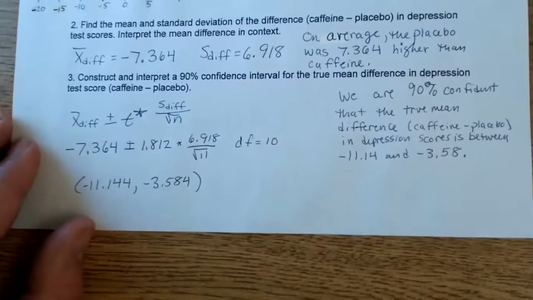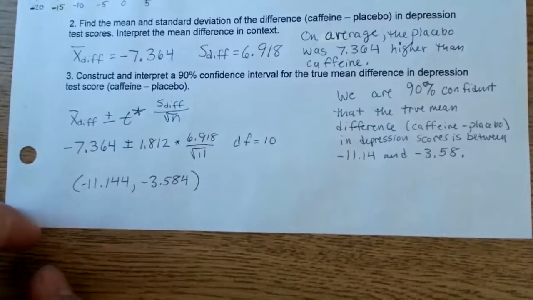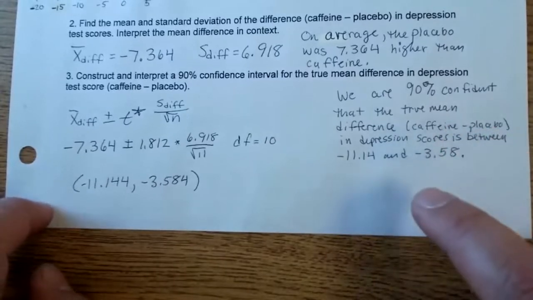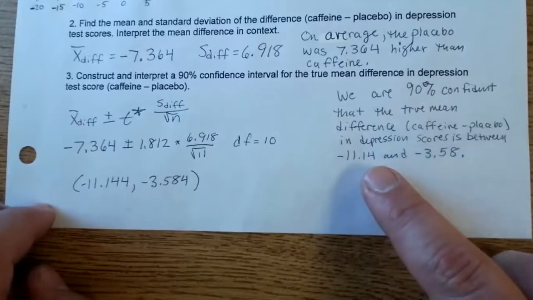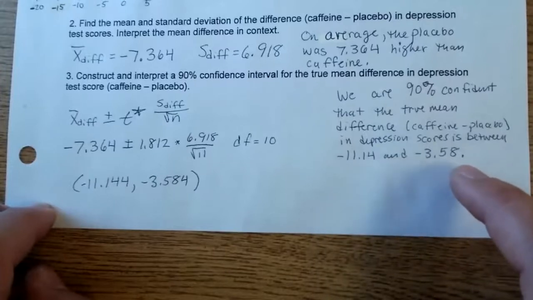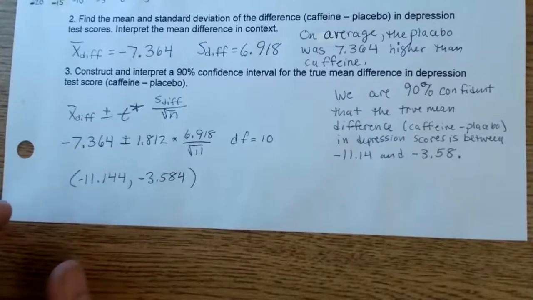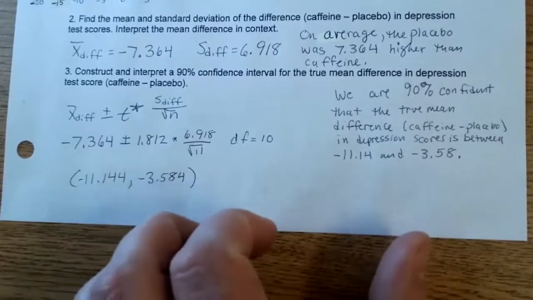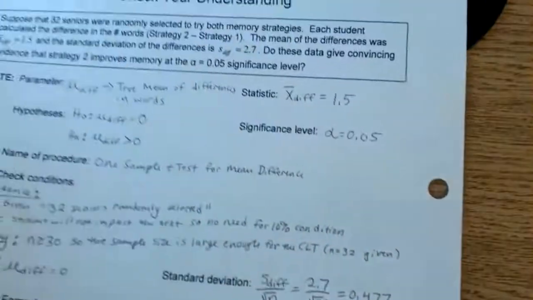Okay, so then you interpret what this interval means. It says we are 90% confident that the true mean difference, caffeine minus placebo, in depression scores is between negative 11.14 and negative 3.58. So that would be evidence that giving caffeine-dependent people caffeine pills when they are deprived increases their depression compared to a placebo. Okay, so that's an example of a confidence interval.